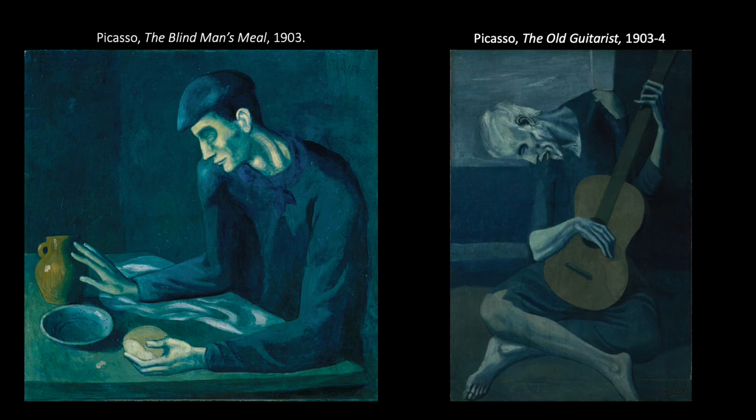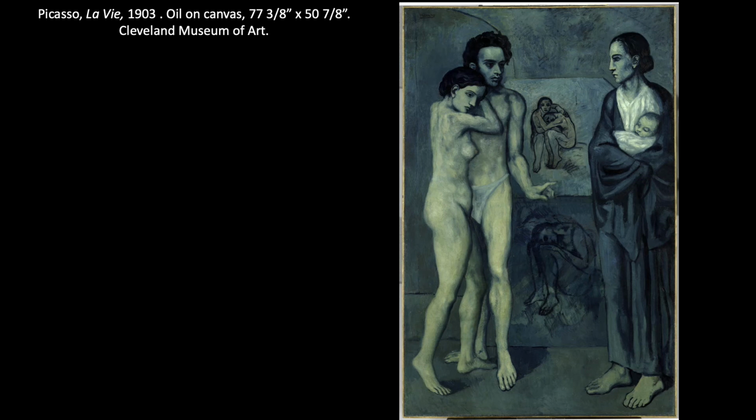And then on the right, we have The Old Guitarist, again, very gloomy blue hues, kind of a lonely, haggard figure, depicted with these flattened forms, really emphasizing the emotional and psychological themes of misery, alienation, and loneliness in these blue period works.